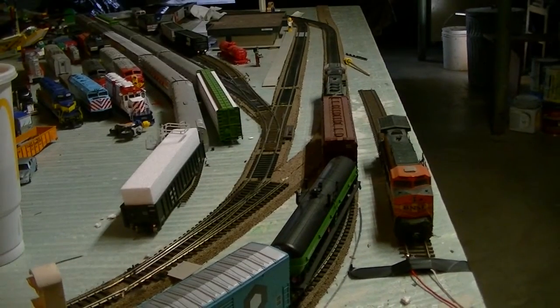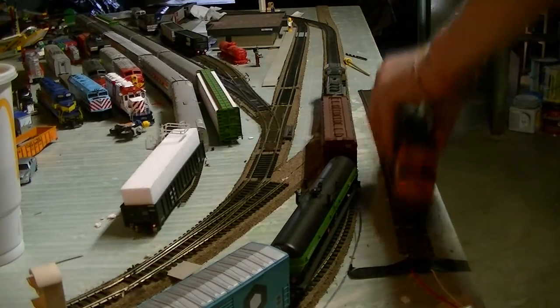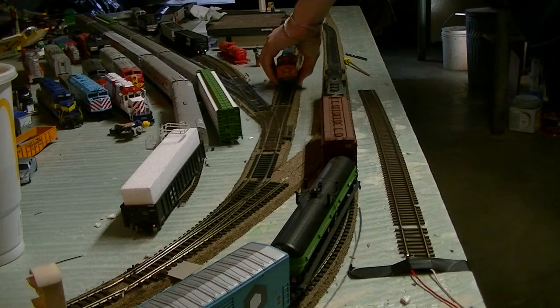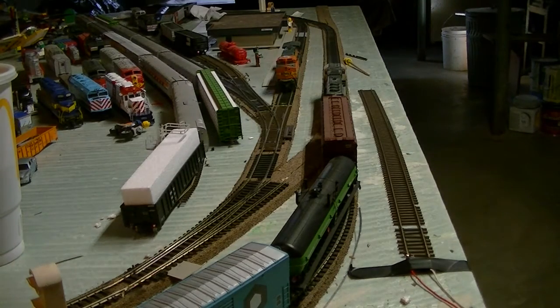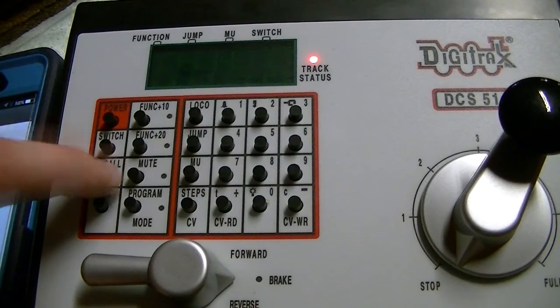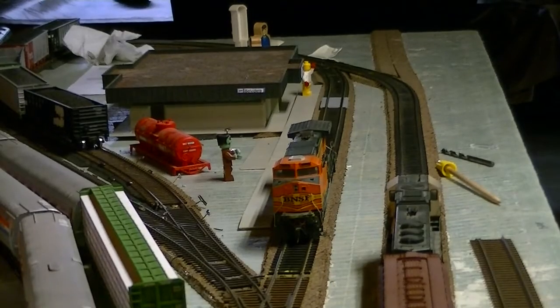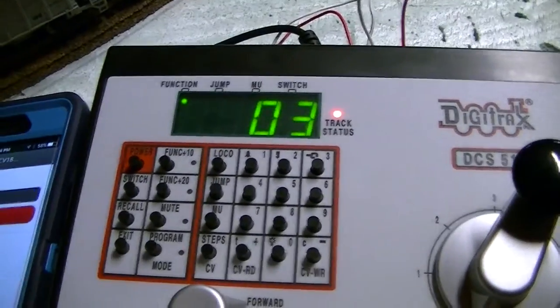we'll go ahead and put our locomotives back on the rails. The rear headlight is on because when I took it off on address 3 it was in reverse. It remembers that. And if I switch to locomotive address 3, it no longer responds to address 3.